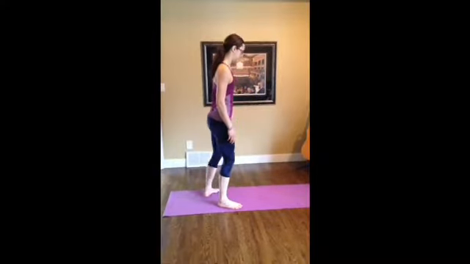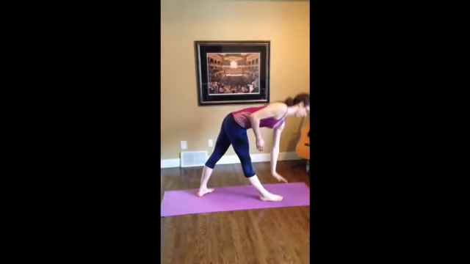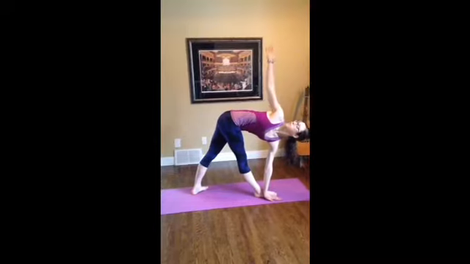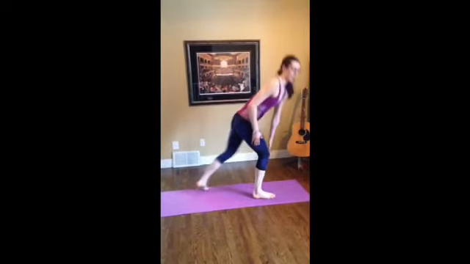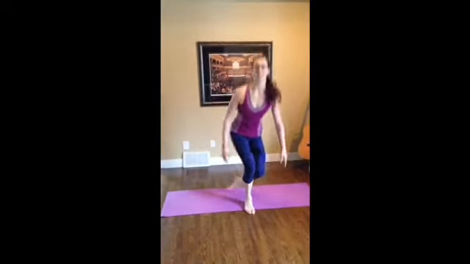This is demonstrated by triangle pose and can be modified by a seated twist pose.